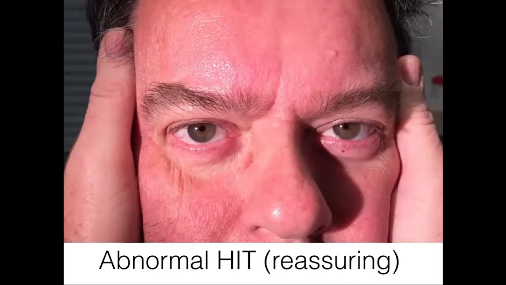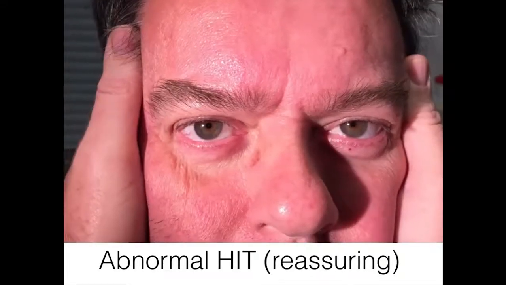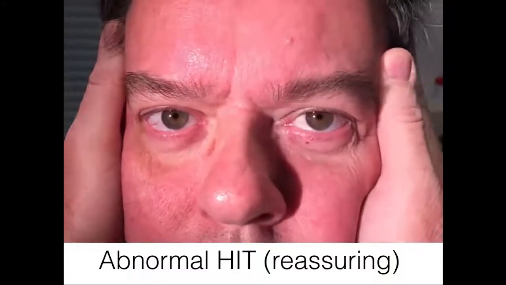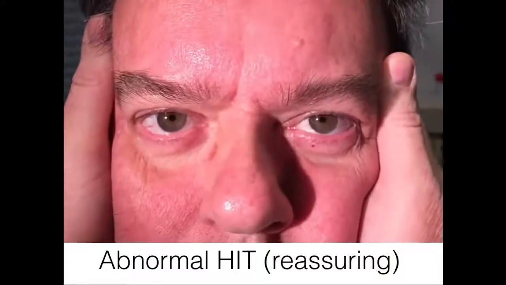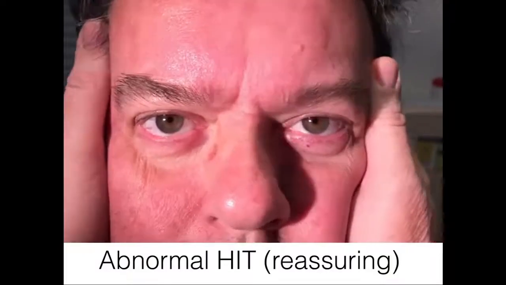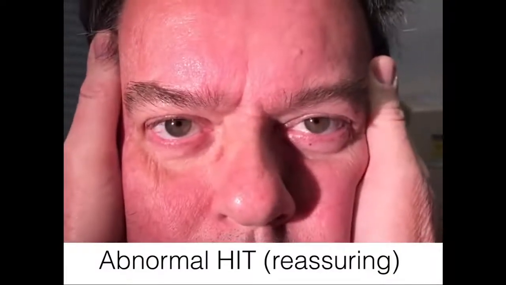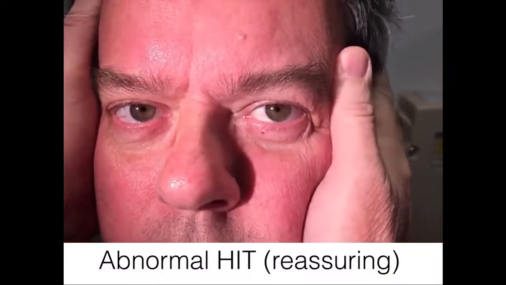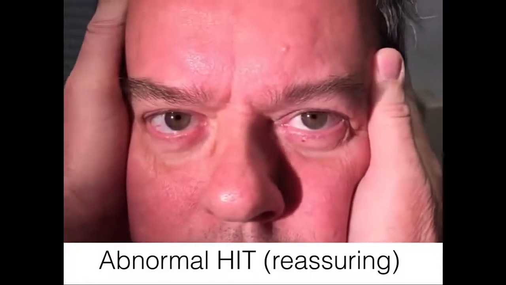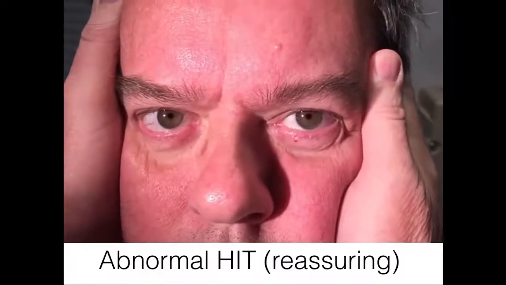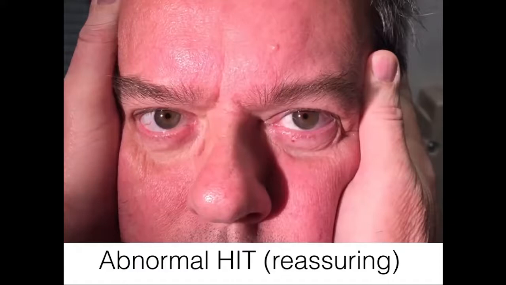Here's another one. Again, when his head is moved to the right, then you have an abnormal head impulse. This is actually normal, just a few beats of nystagmus. One more time to the right, which is abnormal. There's a catch-up saccade. He almost did it while his head was being turned, but there was an abnormal catch-up saccade. So that's a reassuring HINTS exam because he has an abnormal head impulse test.